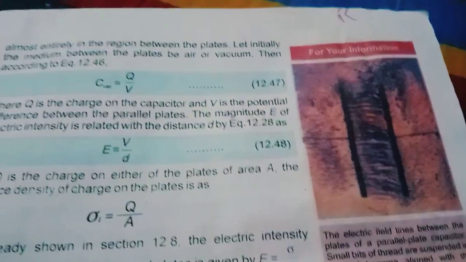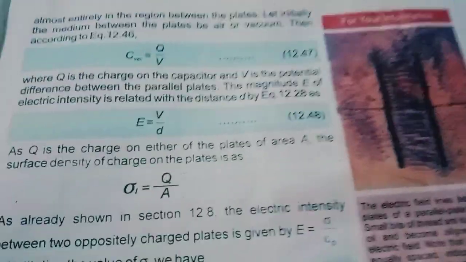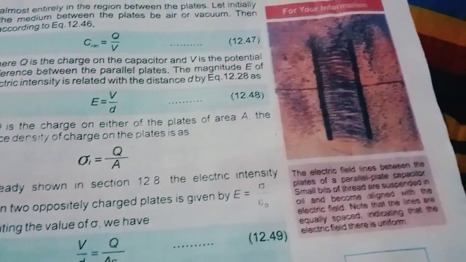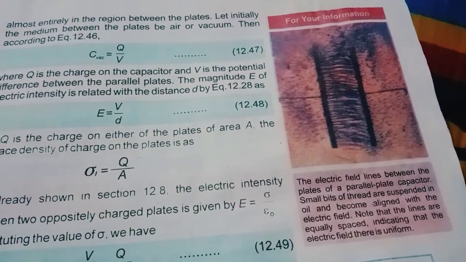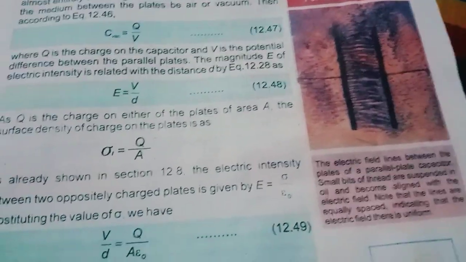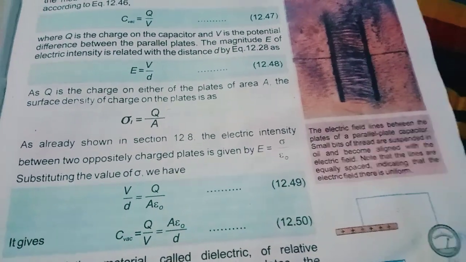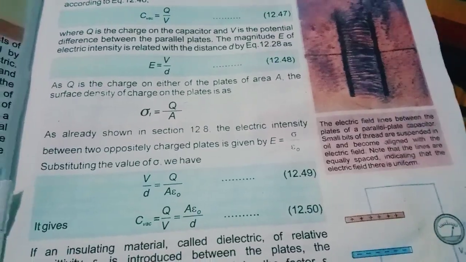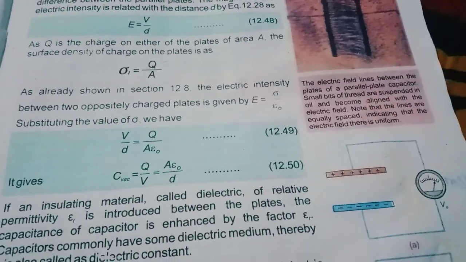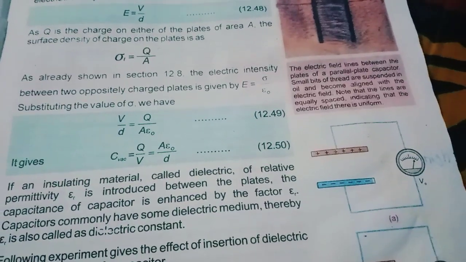Q over V, where Q is the charge on the capacitor and V is the potential difference between the plates. E is the electric field at a distance d by equation 12.18, so E is equal to V over d, whereas Q is the charge on either plate of area A, and the surface density of charge on the plates is sigma equal to Q over A, as shown in section 12.8, where the electric intensity between two plates is E equal to sigma over epsilon naught.